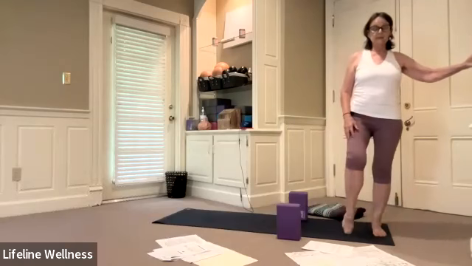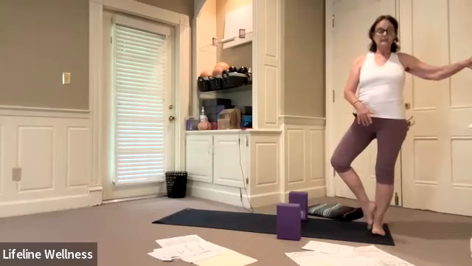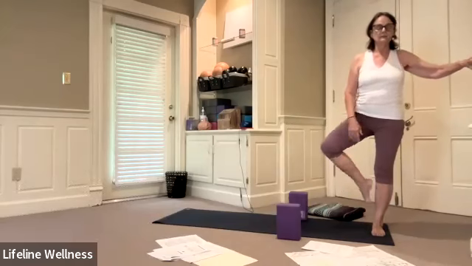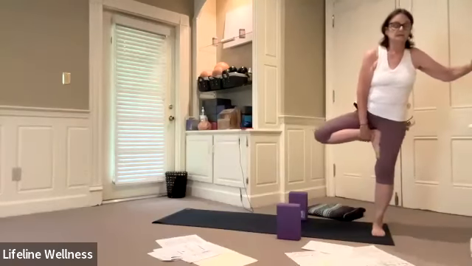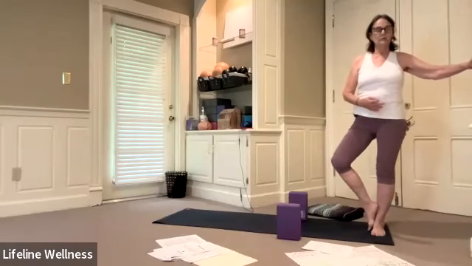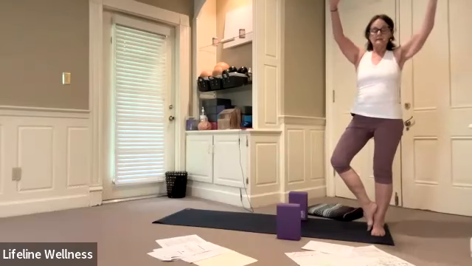Let's bend the right knee, externally rotated. Now bring your foot to your ankle or to wherever you feel is right for you. I think I'm going to go easy on myself, which is not my usual way of doing things. I'm bringing my foot to my ankle, raising my arms up into a tree.